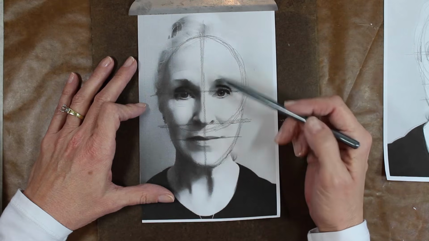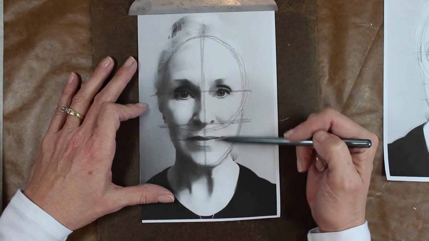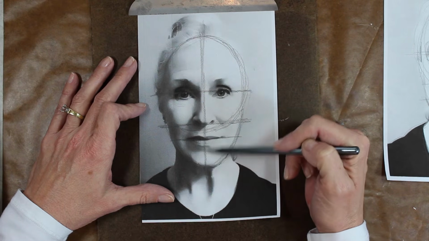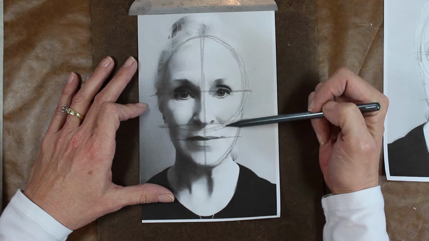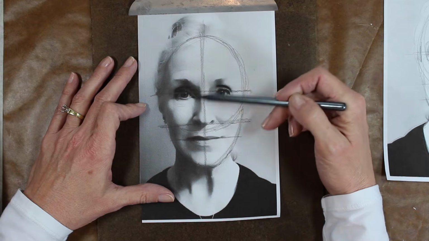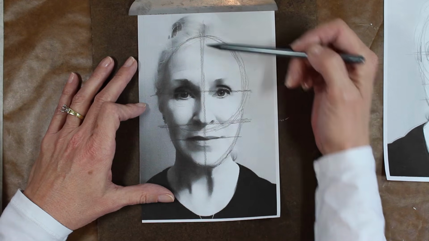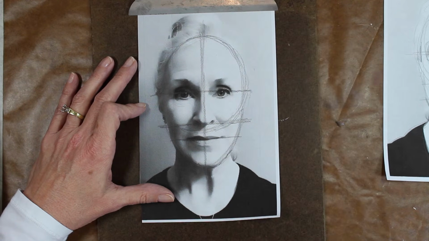So now you've got your face divided up into sections. You've got your chin, you've got your mouth and upper lip. You've got your cheekbones and your nose section. You've got your eyes here, and you have your forehead.